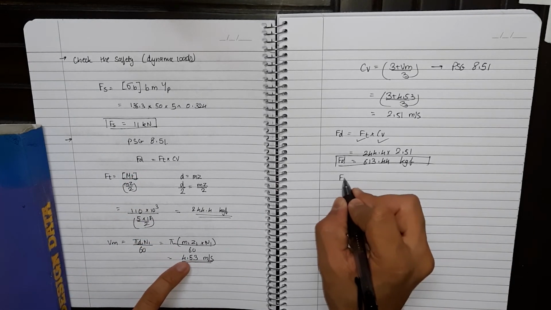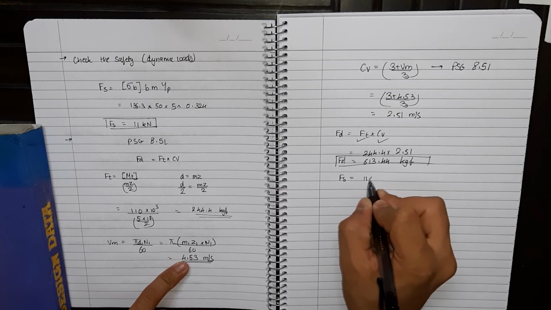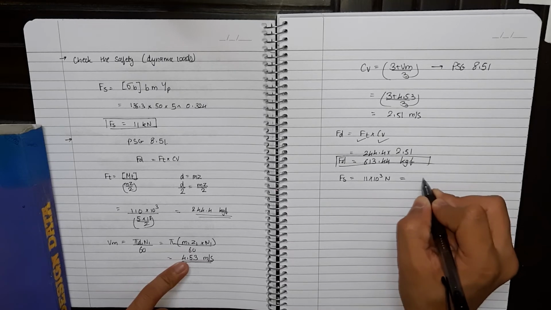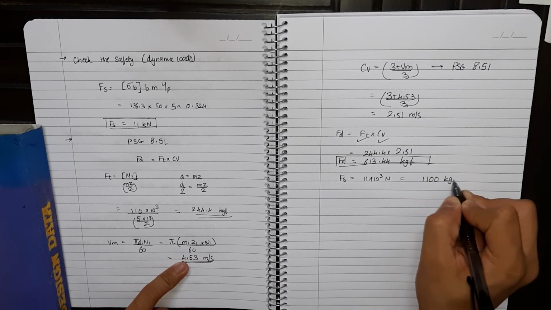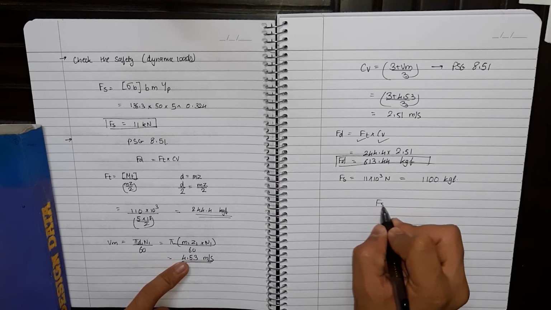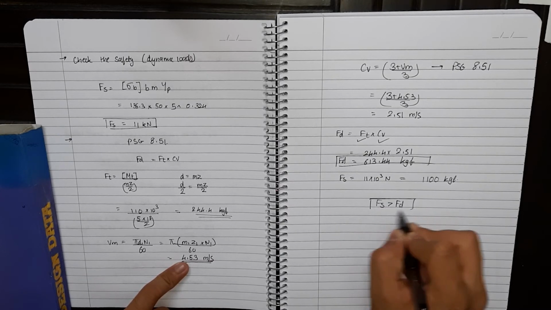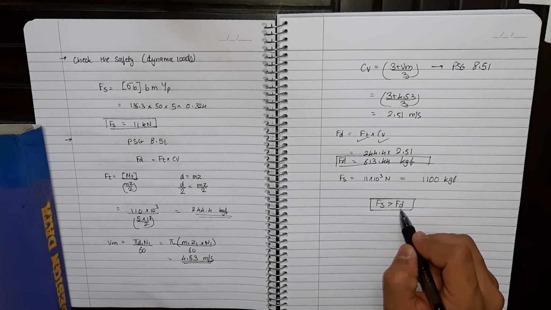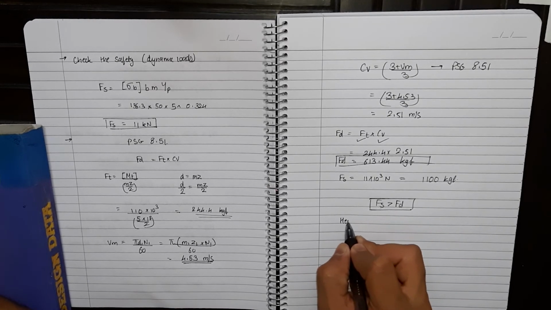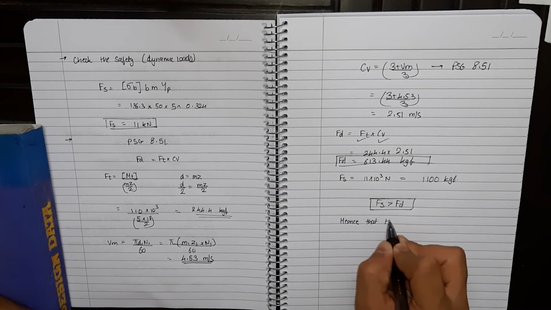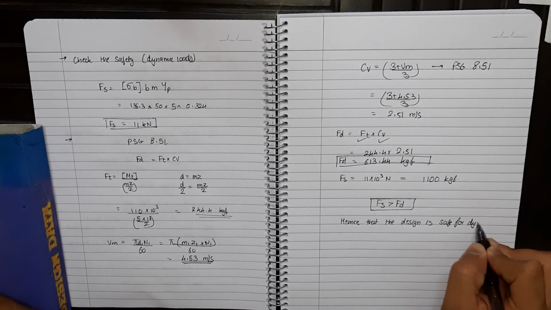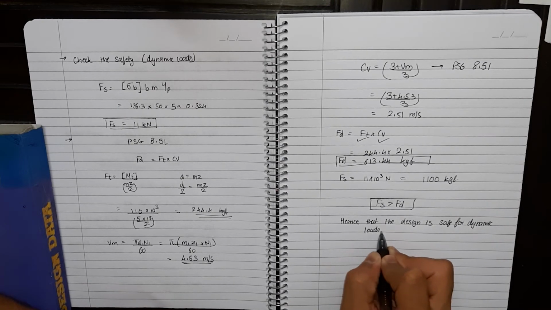Now the static force Fs was 11 into 10 raised to 3 newtons, which when converted into kgf comes out to be 1100 kgf. So we note here that Fs is greater than Ft, which means that the static force that the gear can carry is greater than the dynamic force that is going to act on the gear. And hence we can write a statement that the design is safe for dynamic loads.